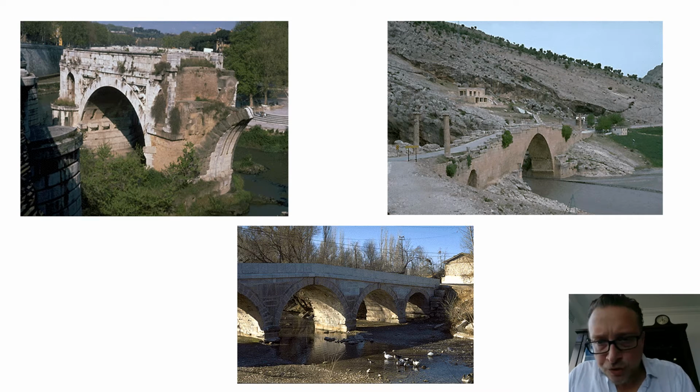The Romans introduced a series of technical novelties that allowed the expansion of the empire and led to serious improvements of the quality of life of its citizens.